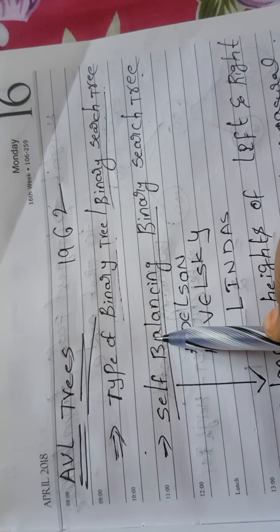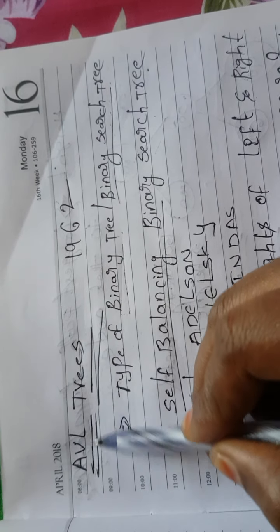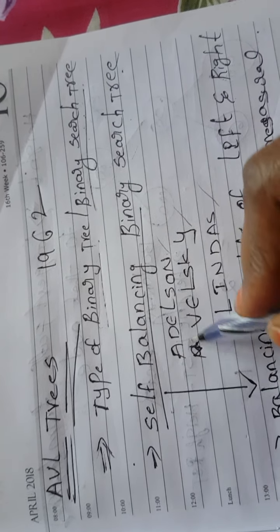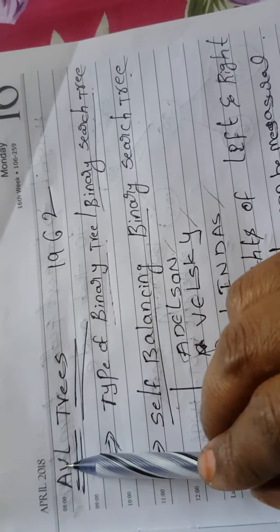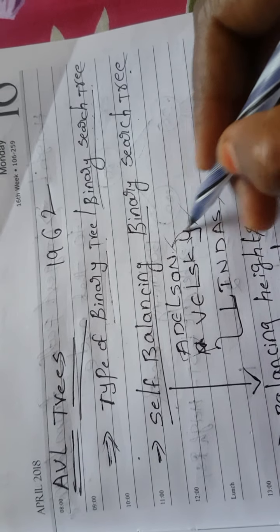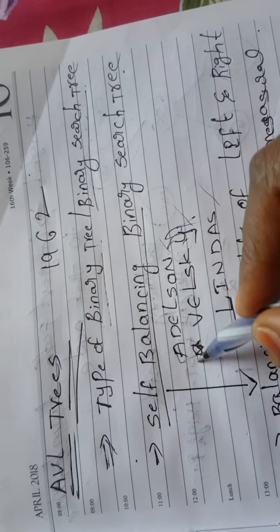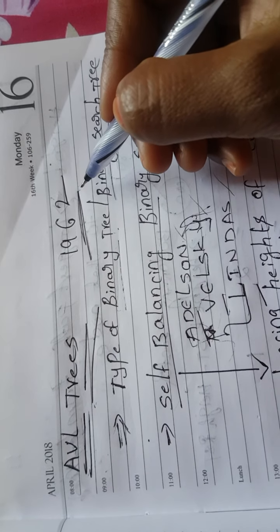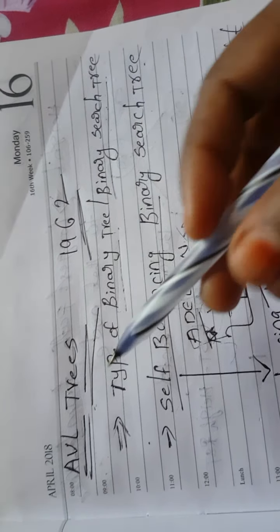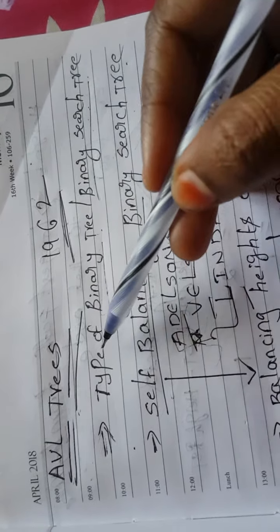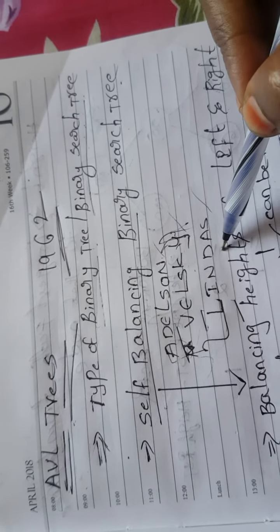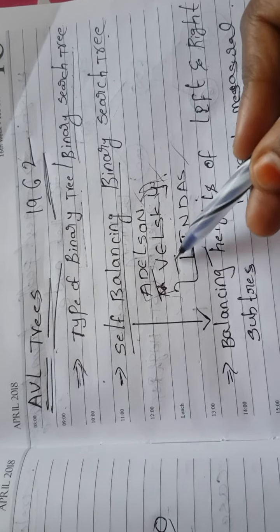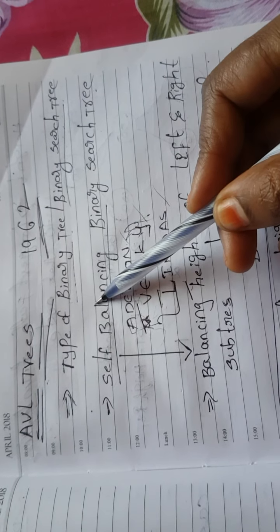how did we get the name AVL? AVL stands for Adelson-Velsky and Landis. These three scientists found the AVL trees, and to remember the scientists' names, their initials were kept as the name AVL. The AVL tree was found in the year 1962. Just for remembering purposes, they gave the name AVL.